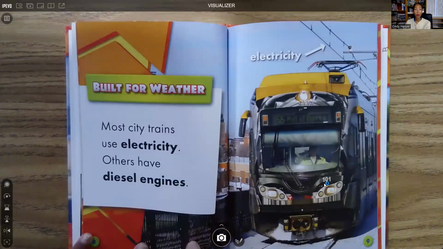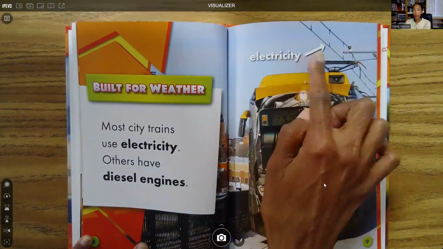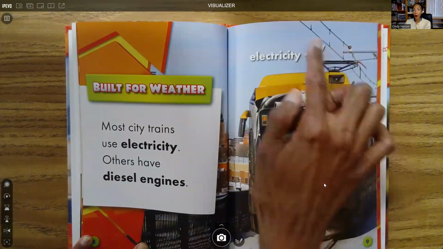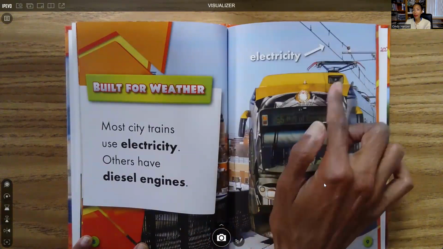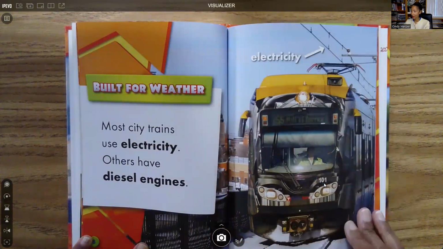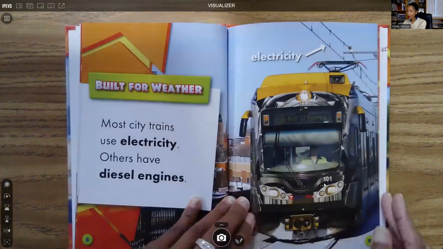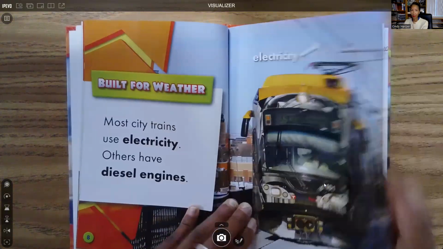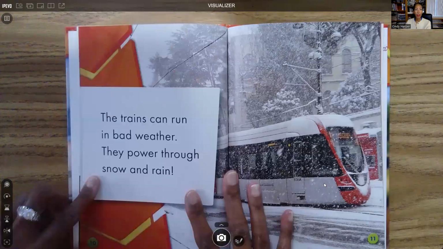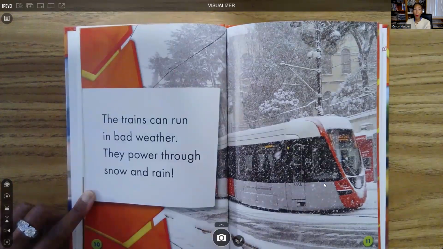Built for weather. Most city trains use electricity. Others have diesel engines. So if they use electricity, usually you'll see these power lines. You'll see that at the top of the train. The trains can run in bad weather. They power through snow and rain.